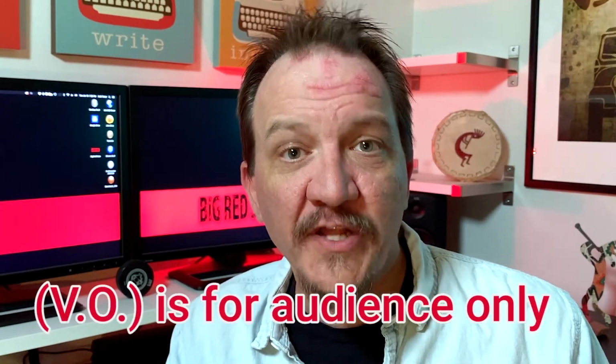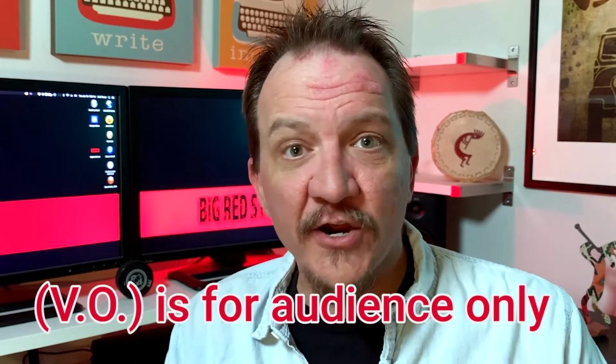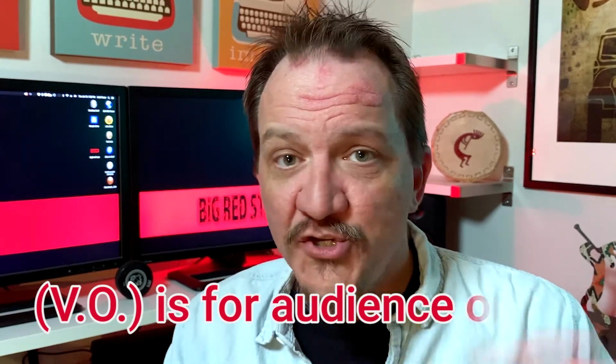They're off screen. But here's the thing, and this is what differentiates off screen from voiceover or VO. Anything off screen, the characters in that scene hear the voice. So they hear the voice over the loudspeaker. They hear the voice on the phone. They hear the voice on the radio. A voiceover is strictly for the audience. The characters involved in the story don't hear it.